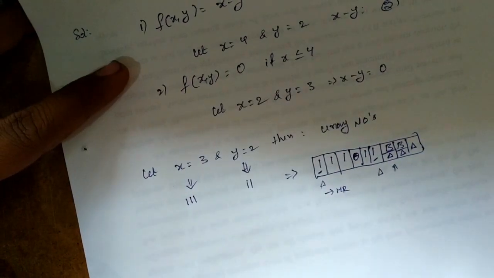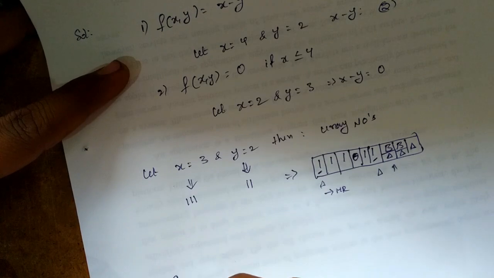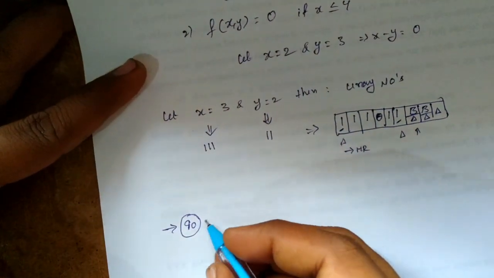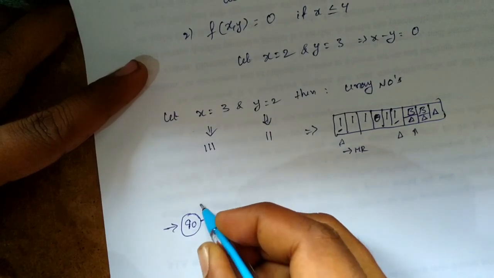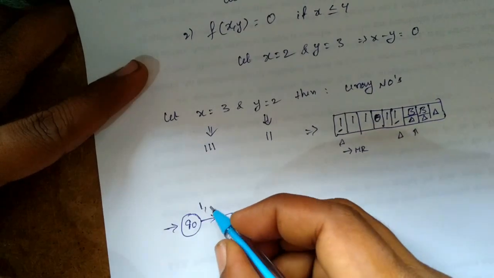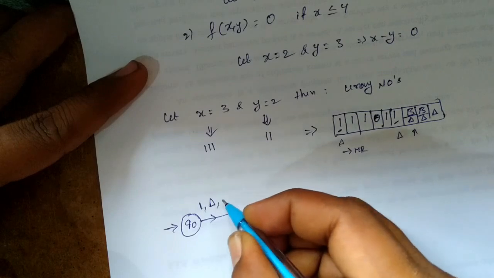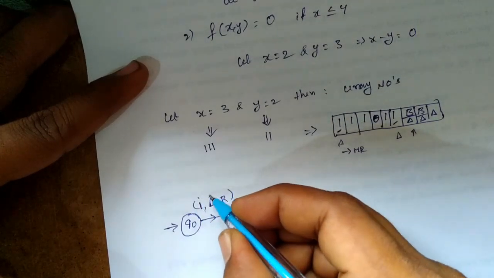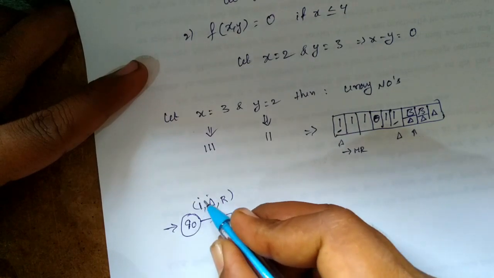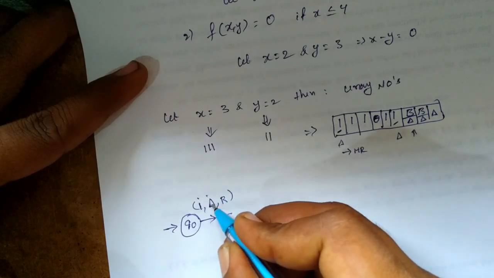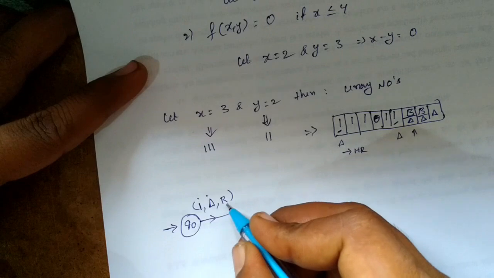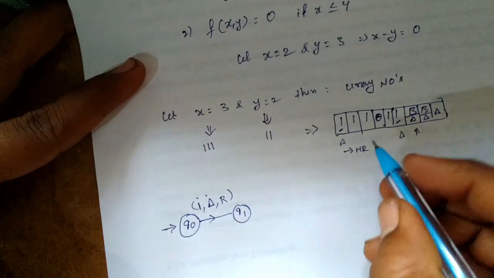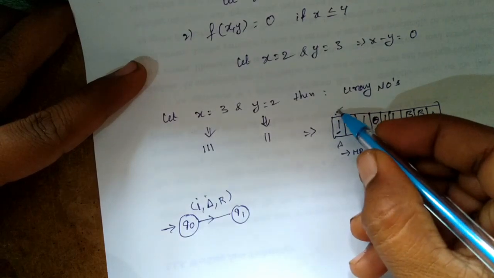So from the initial state, when the first input is read as 1, this one is converted to del and move right. So this is the input and this is the output symbol. That means this one can be converted to whatever the symbol, and this one indicates the direction of the head, and then go to the next state. So this one is completed.